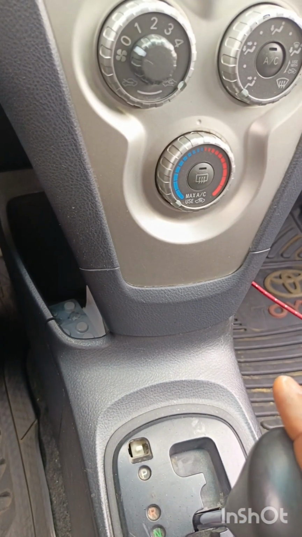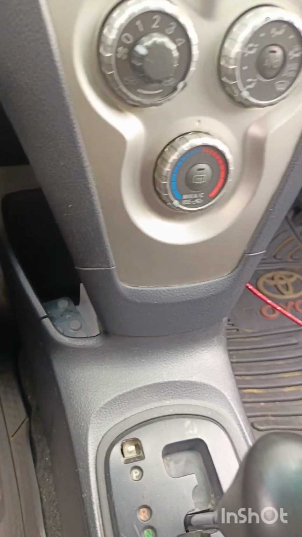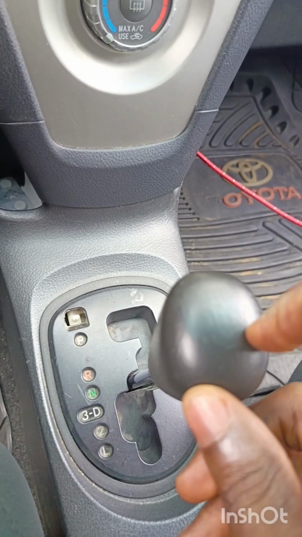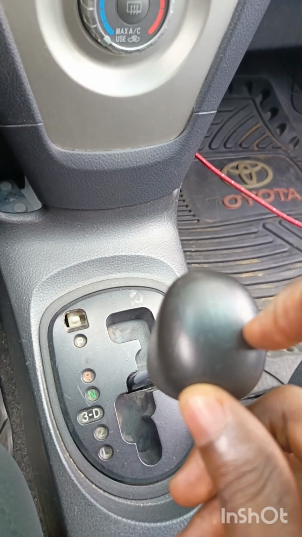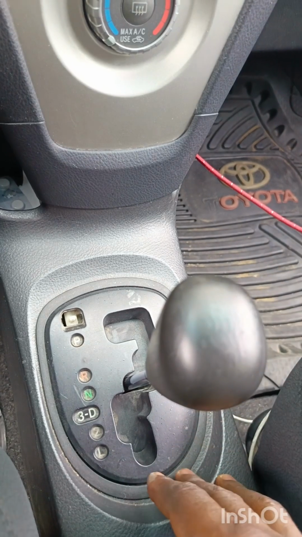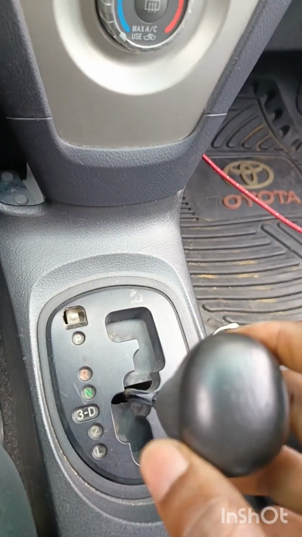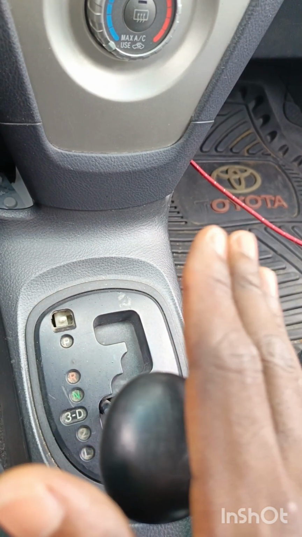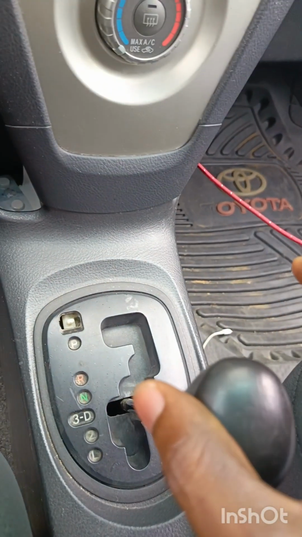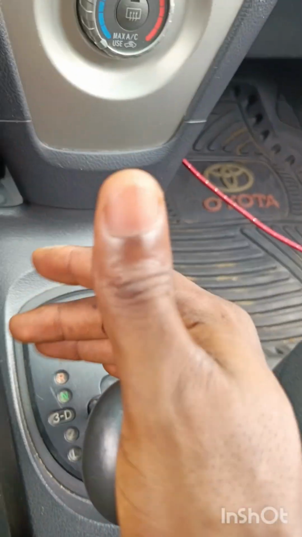So if in your place of driving you see the speed limit is 70 km per hour, or 60, or less than 80 km per hour, and you don't want to be at the risk of exceeding it, just use gear 3. Use gear 3 instead of using drive. You'll be safe. So you see the car like this is drive, move it this way, is 3.